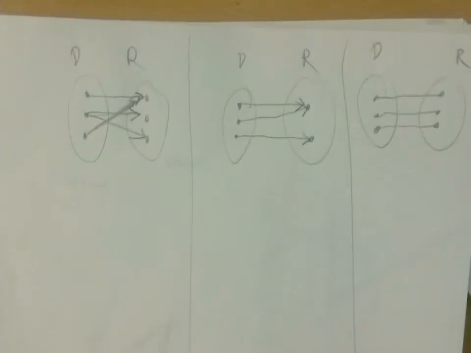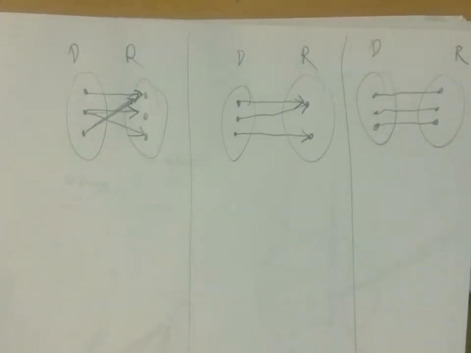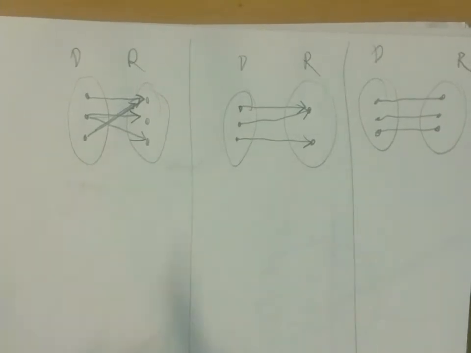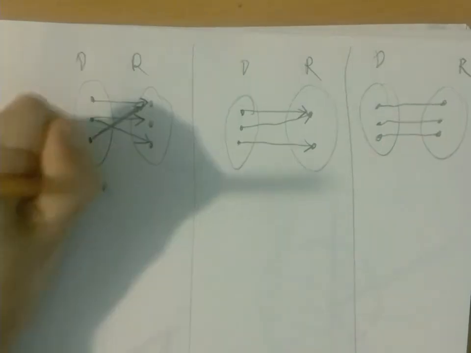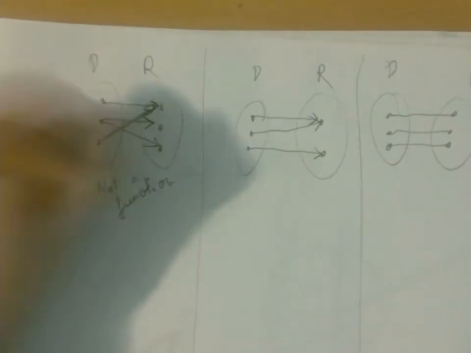Domain, range. Okay, so these are three examples that you might see. The first bubble represents the domain, the second one represents the range, and so we depicted the assignments. So this one is not even a function. Not a function. Why not?